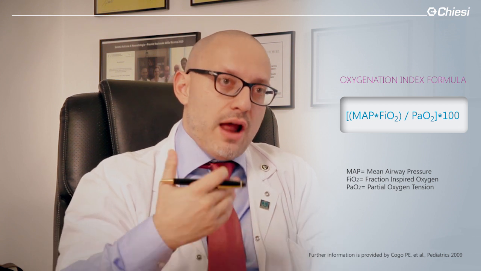So you see, in the numerator you're going to have what you are giving to the baby, and in the denominator you're going to have what you are receiving in exchange for your help to him. OI, in this sense, is very interesting because it's able to describe in a unique figure the clinical severity of the oxygenation, because it's taking into consideration everything: oxygen, pressure, and everything.